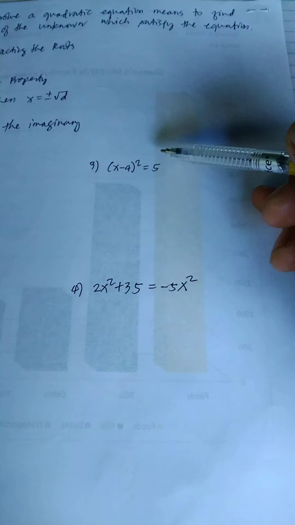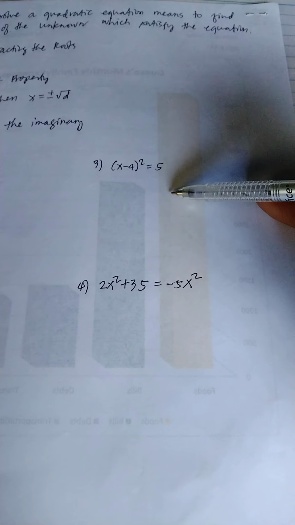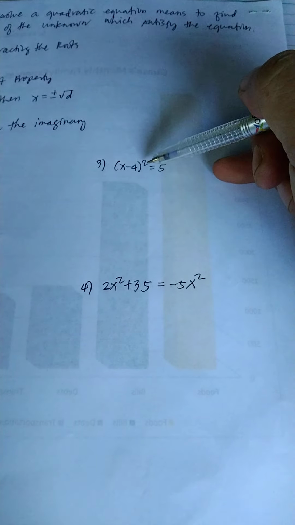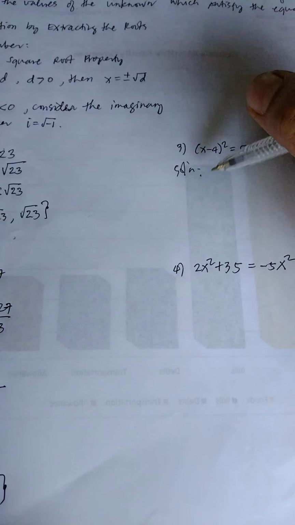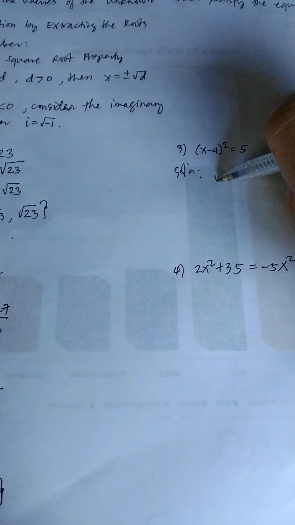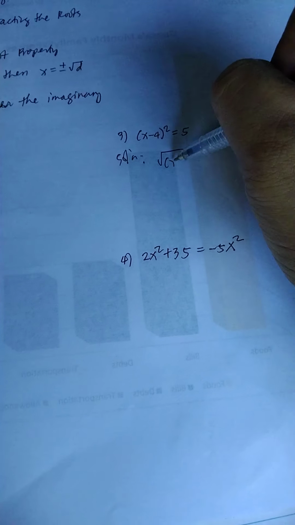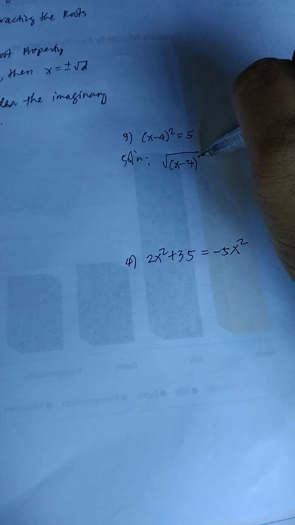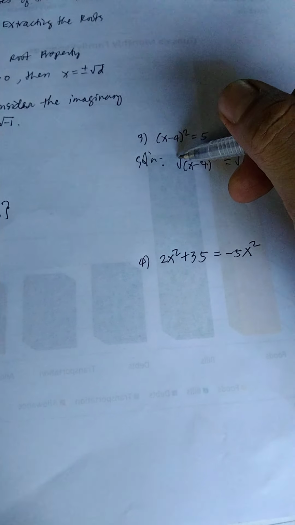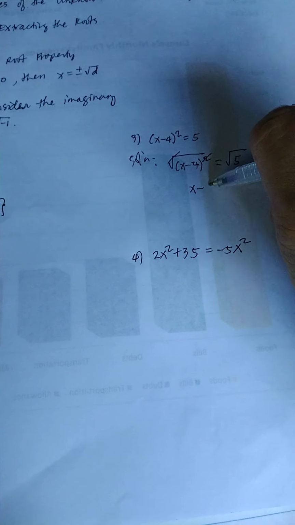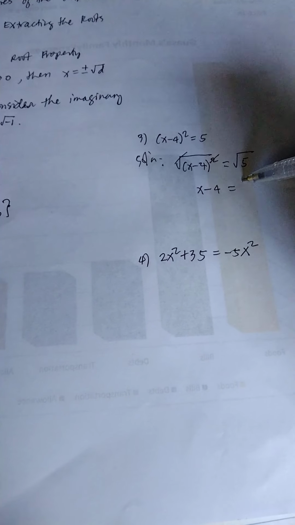x minus 4 to the power of 2 is equal to 5. Okay. To the power of 2 naman siya. So, we can directly extract the square root, no, to both sides of the equation. So, square root of x minus 4 squared is equal to the square root of 5. So, you have, mawala na po siyang radical of squared. What is left? You have x minus 4 is equal to positive negative square root of 5.